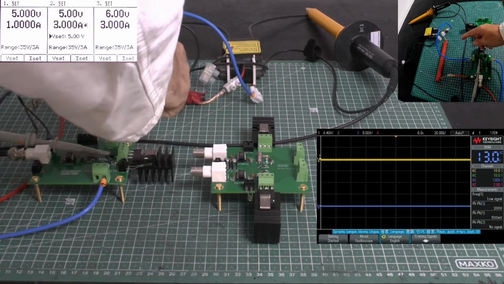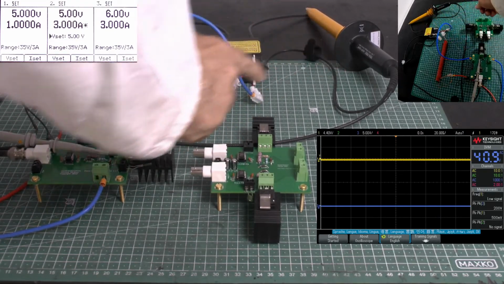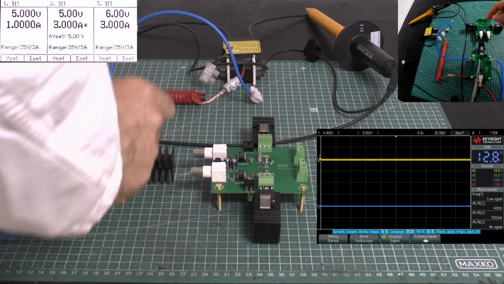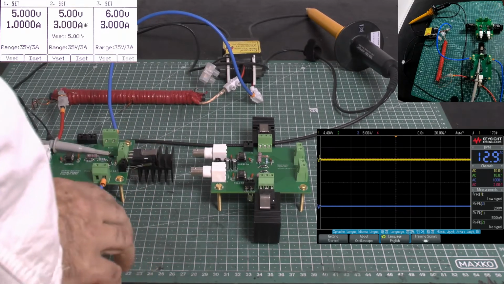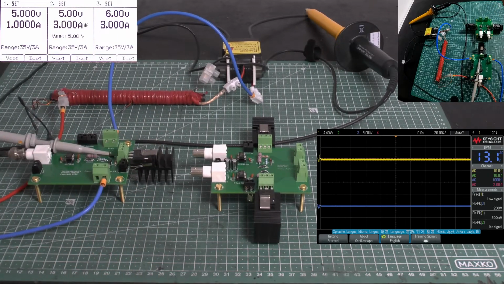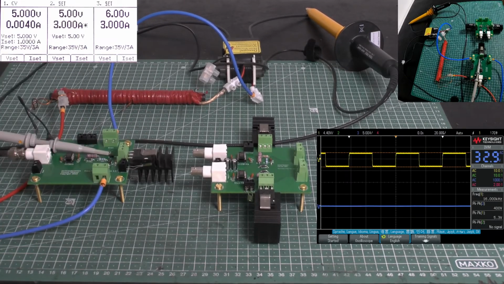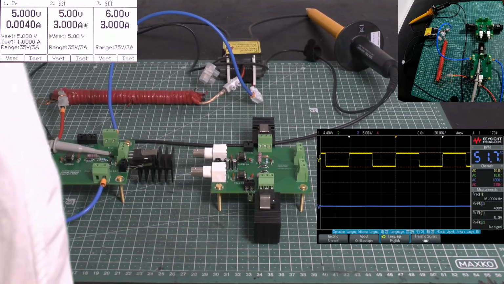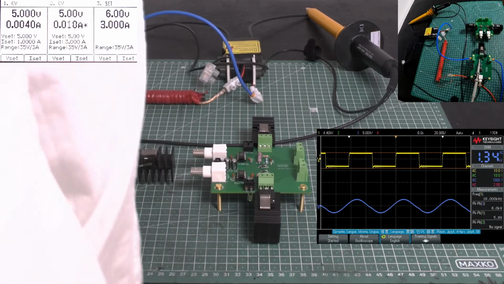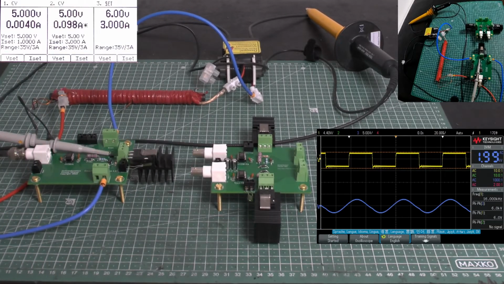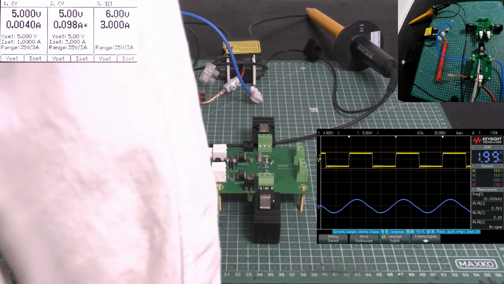So we measure from the output here via the high voltage probe on the oscilloscope. So I energize this now, and you see at first the signal which comes in exactly at 16 kilohertz, and if I energize that now, we have a wave of currently 6 kilovolt.